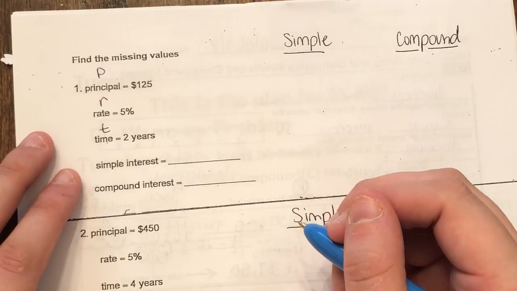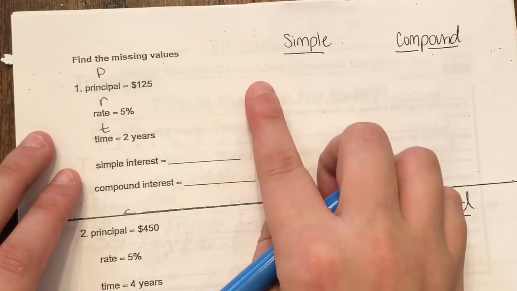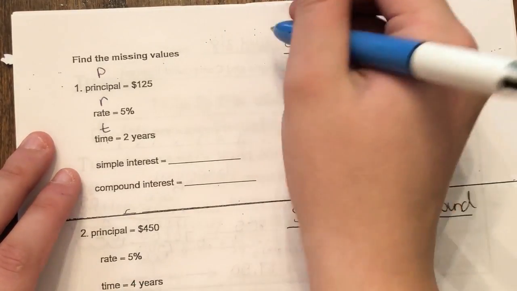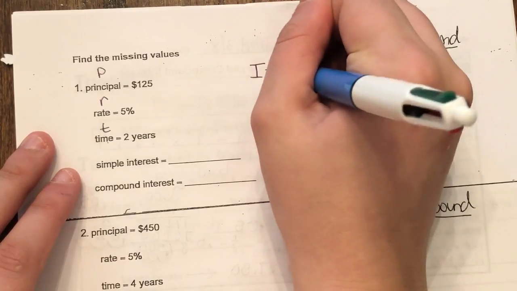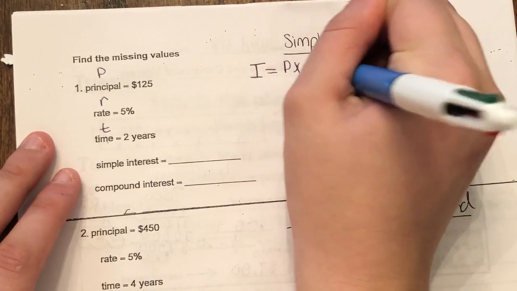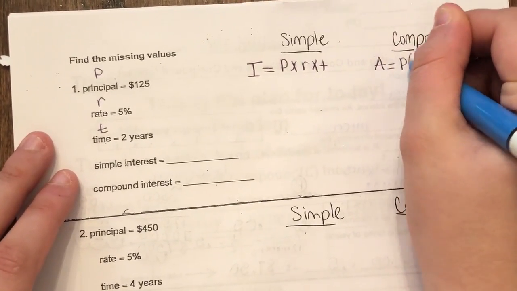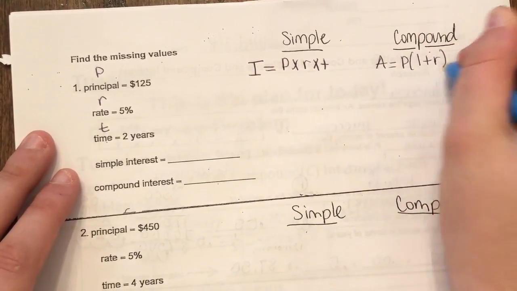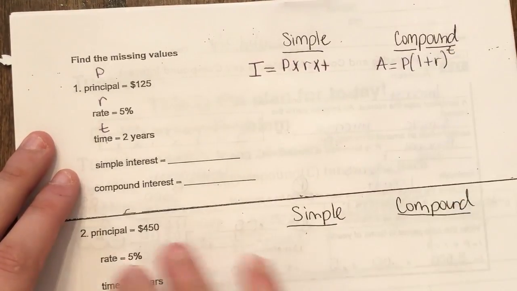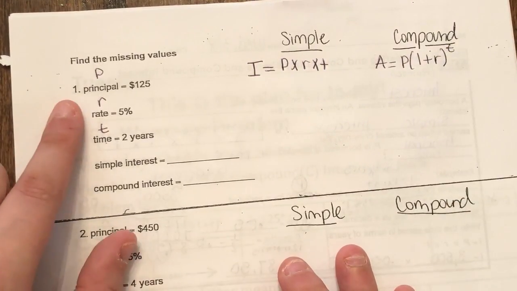Now I'm going to write the formulas for each. Simple is I equals P times R times T. Compound is A equals P times (1 plus R) in parentheses to the T power. Now we're going to plug in.